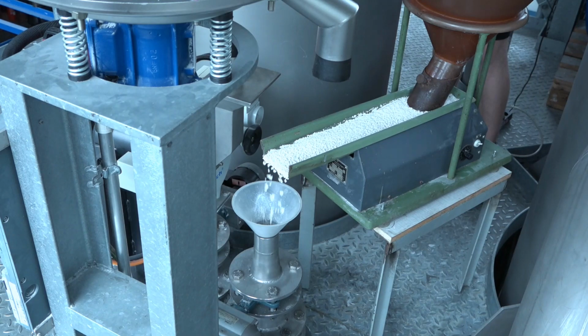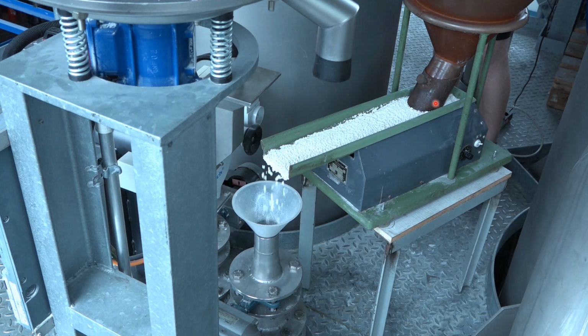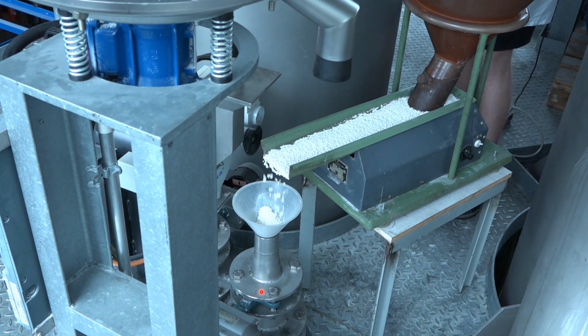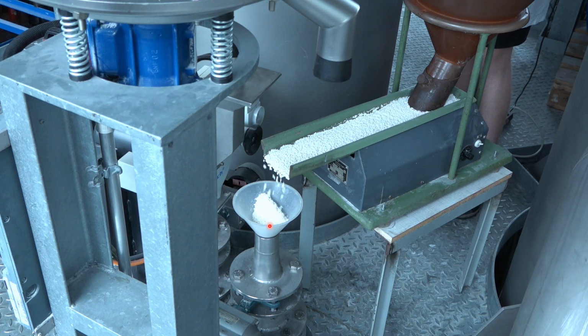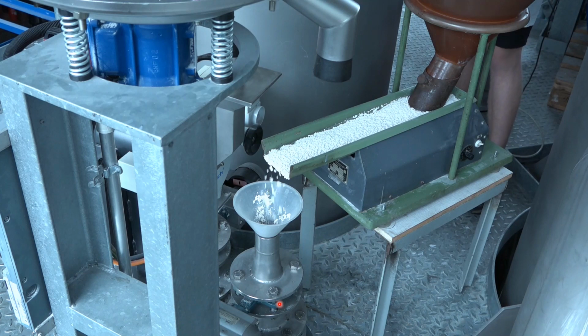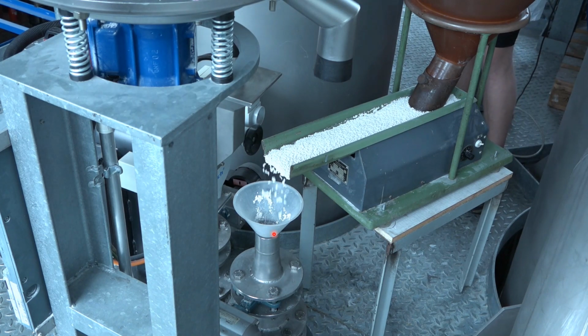So we have a batch or a hopper where we have wetted material, and over a vibration feeder this material is flowing into this valve. It's collected for a few seconds, and after this is full, it is discharged into the fluidized bed chamber. So you can see now the particles have left.